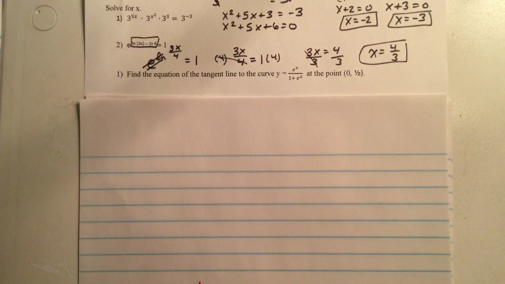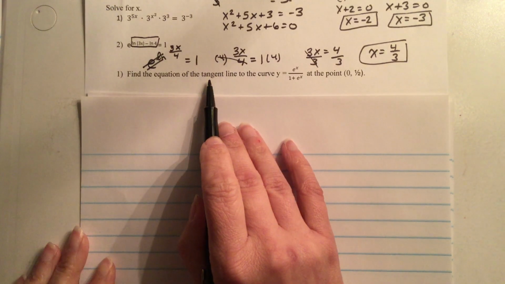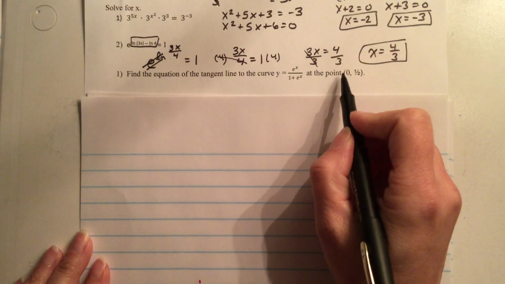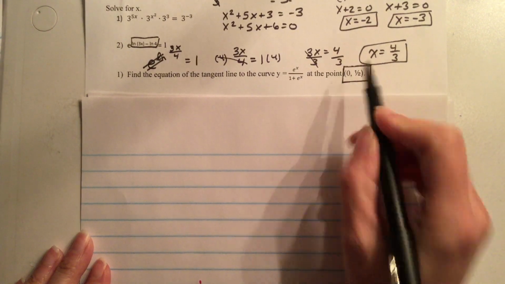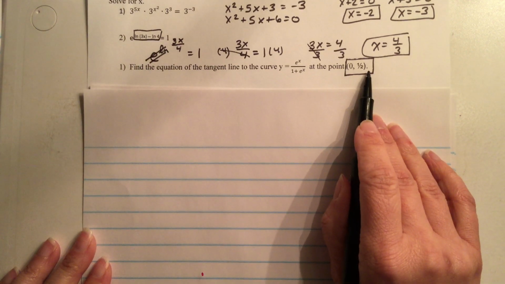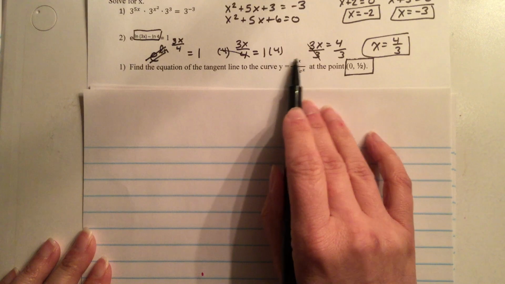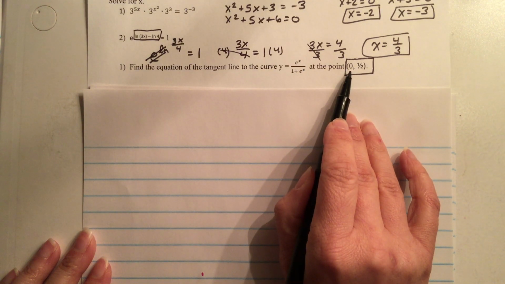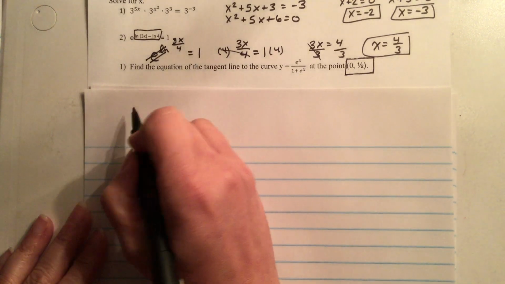So here is the next one. Can you find the equation of a tangent line if this is your curve and here is your point? Okay, so we have our point. We know our x and our y. But what we have to find still is m. In order to find m, you have to find the derivative and then fill in our x value, which in this case happens to be a 0.